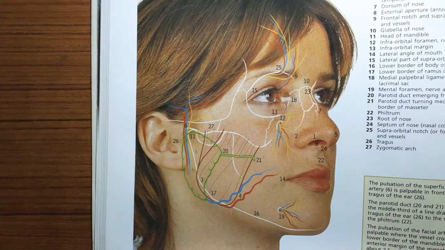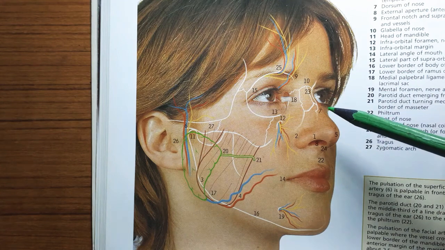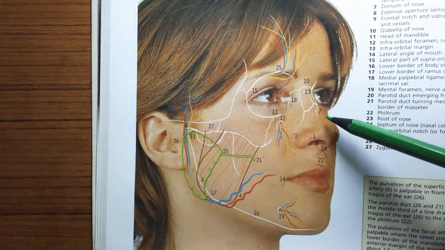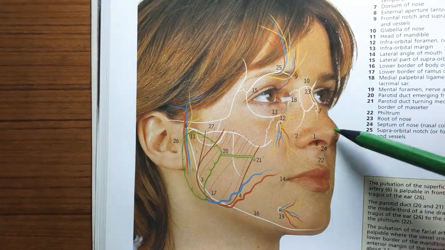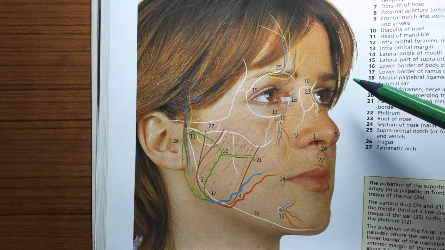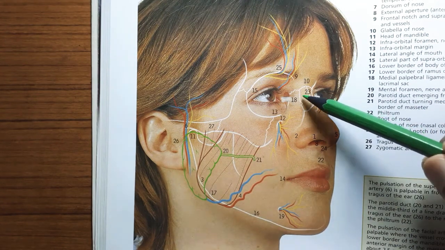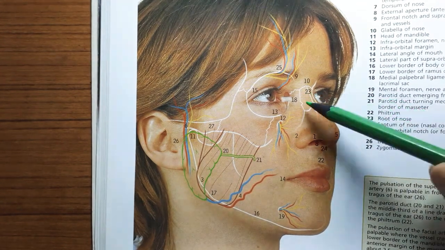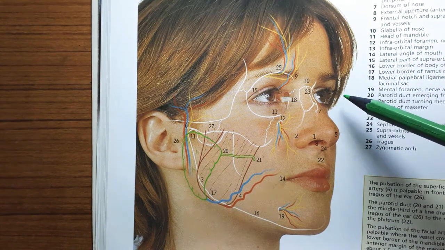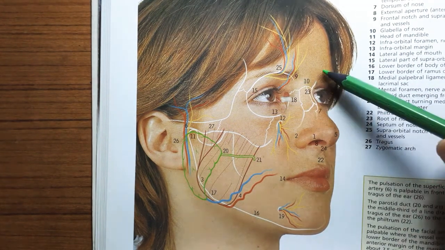The framework of the external nose is formed by bones as well as cartilage. The upper part is supported by the bones, and the tip and the lateral side of the nose are cartilaginous. So which are the bones that form the nose? These are the nasal bones, the frontal process of the maxilla, and the nasal notch of the frontal bone.